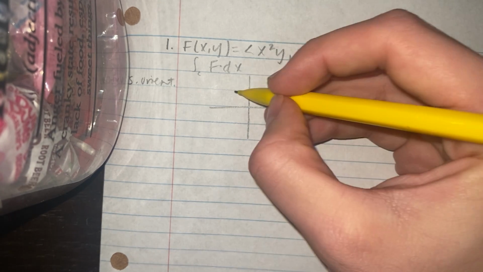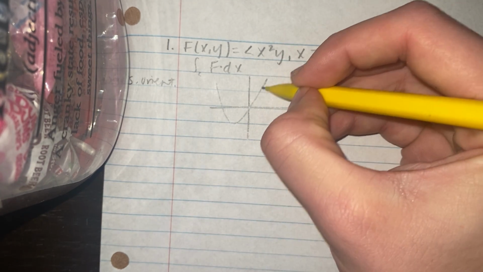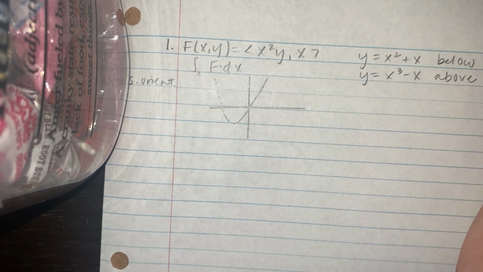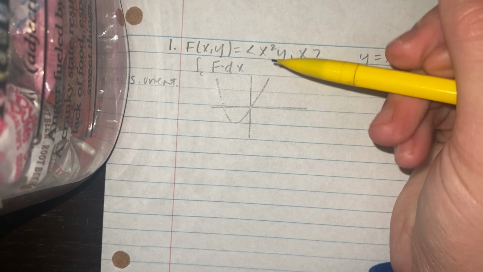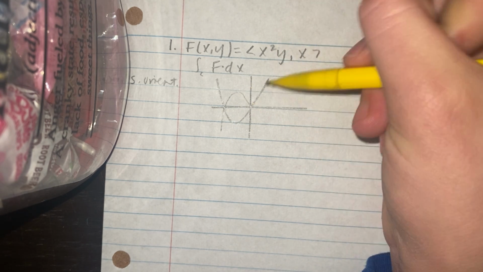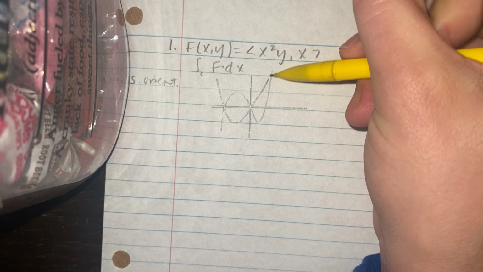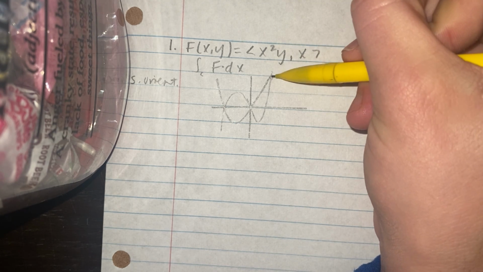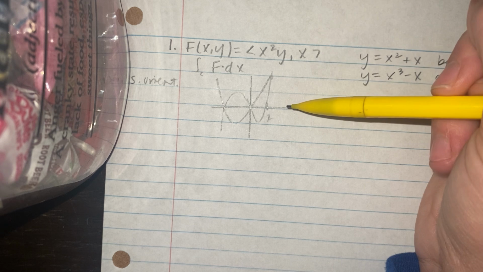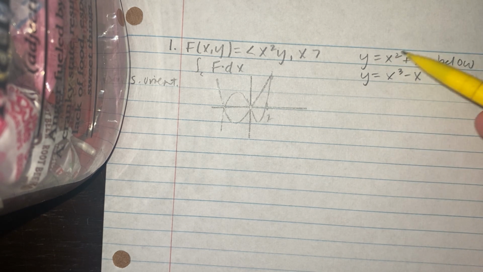x squared plus x is this parabola type shape. Goes through the origin. x cubed minus x actually comes down, up through the origin, down and back up, and they meet up here. This is at 2. You can see that by setting these equal to each other.